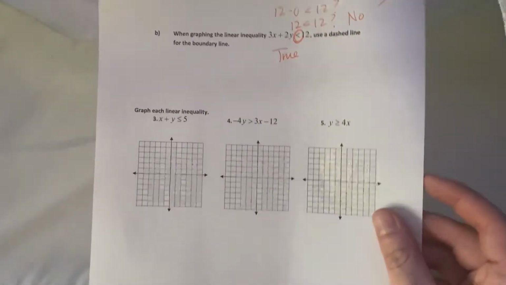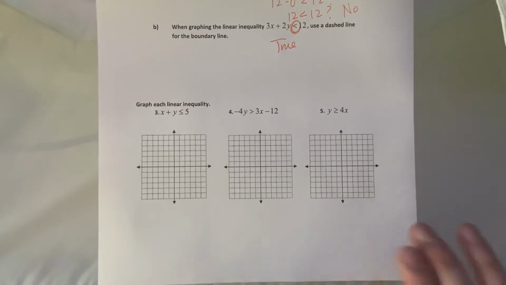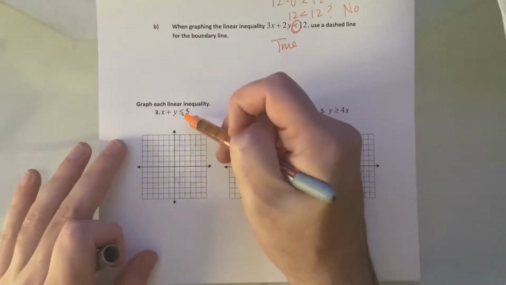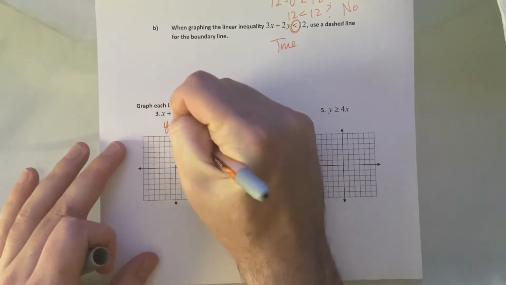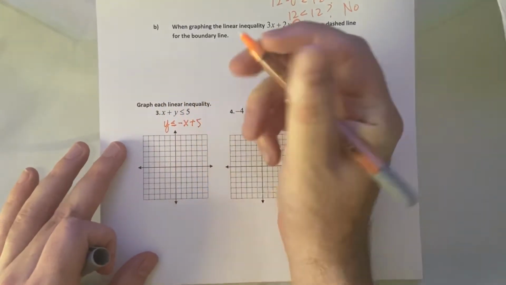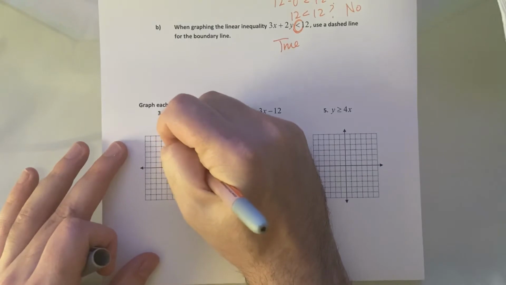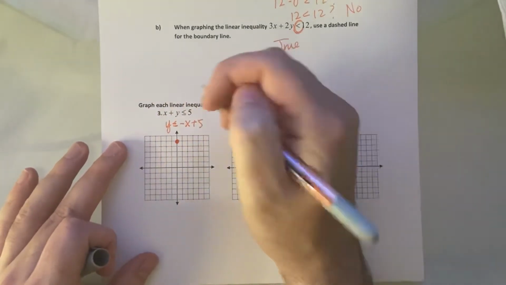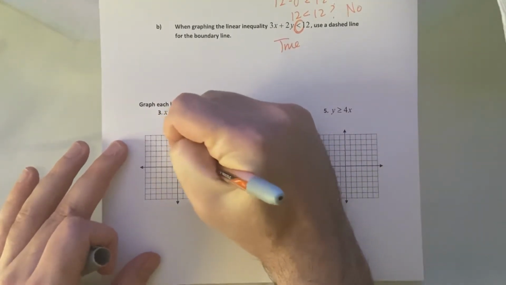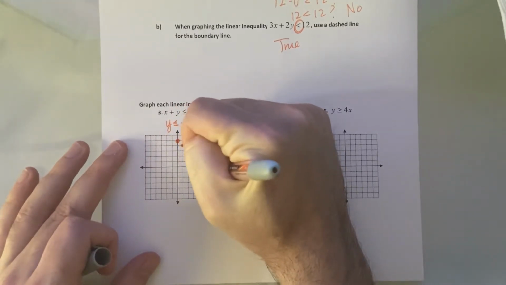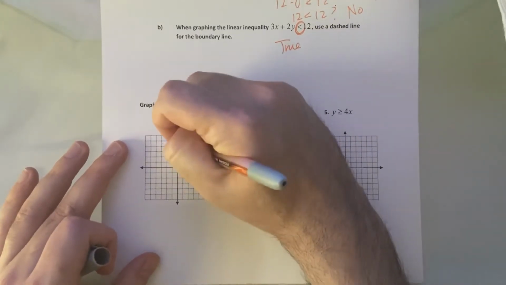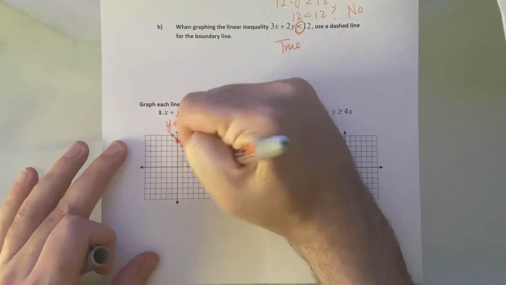Okay, so graph each linear inequality and then shade appropriately. So x plus y is less than or equal to 5. And move the x to the other side. Y is less than or equal to negative x plus 5. So that's a starting point of 5. A slope of negative 1. Now, because this is a less than or equal to sign, I will graph my line normally.